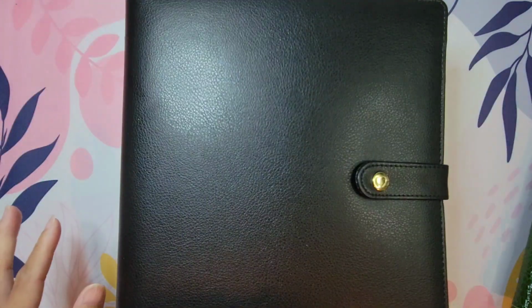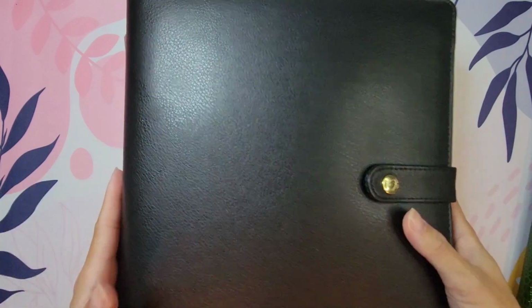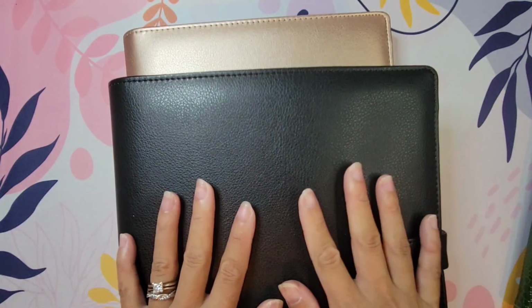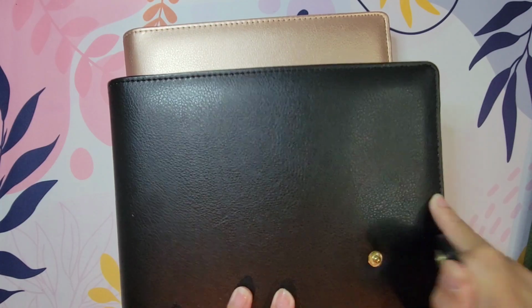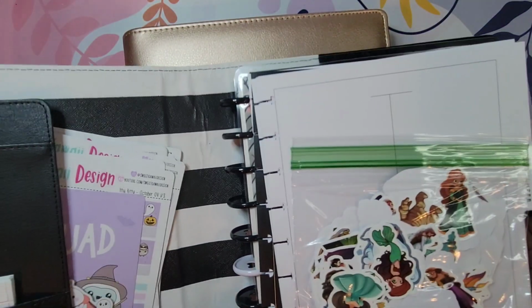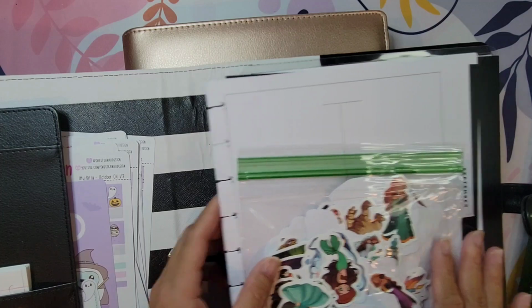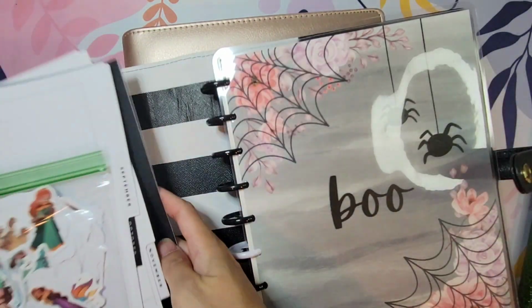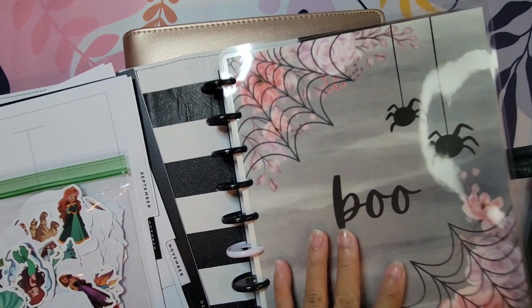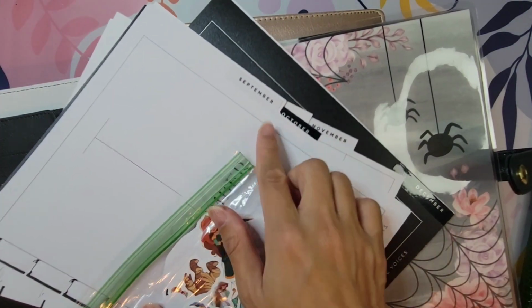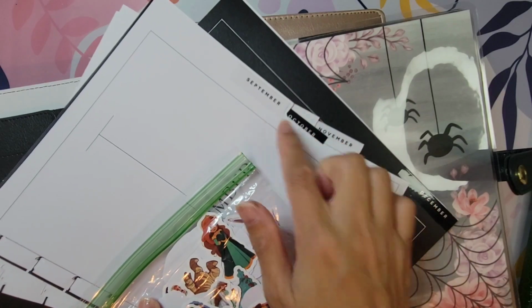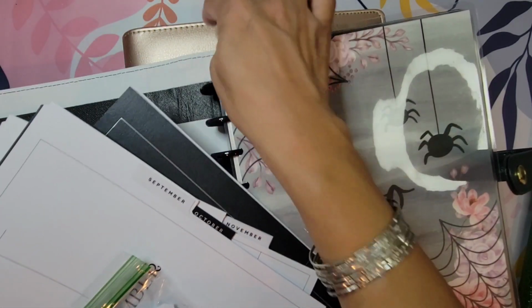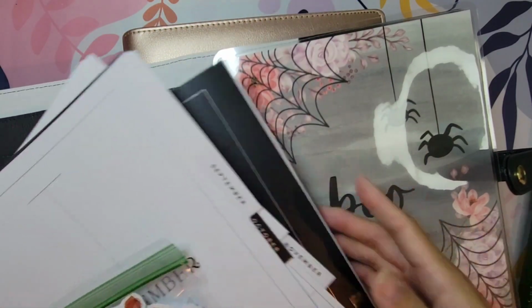Okay, and then lastly, I've got this stack. I'm actually going to move this to the side and talk about that last, just because I've got more thoughts about that. But these two planners right here are my holiday planners. I won't flip through them because I have already posted videos with my flip throughs of these two planners. But this first one is my Halloween planner. Again, I have flipped through it in a previous video, so I won't flip through it, but I do have my pages here, as you can see, from a Work Plus Life planner for September through December, and September and October are going to go in this planner, November will go into the planner underneath, and then December will go into the Christmas planner.